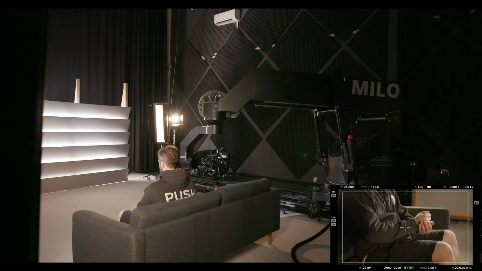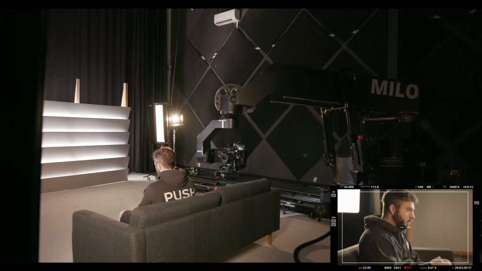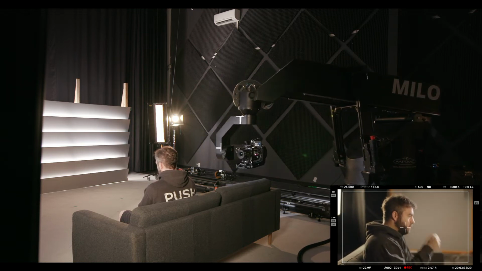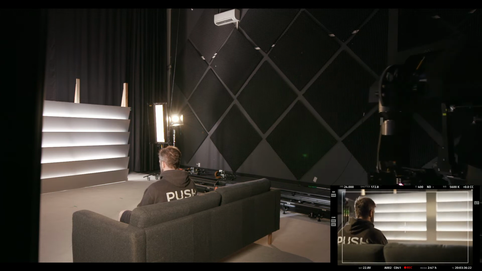1, 2, 3. It wasn't much, but it was about 10 frames. And that's enough by all means. Even one frame, even half a frame is enough to make these two shots that we're going to put together out of sync.